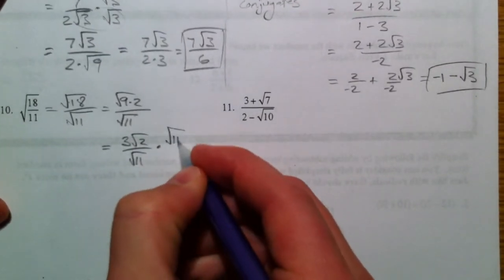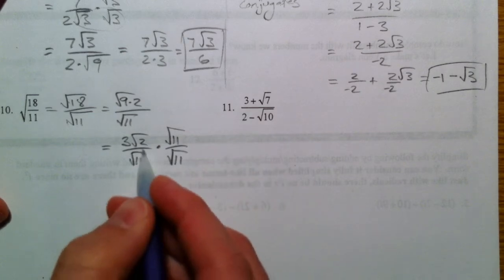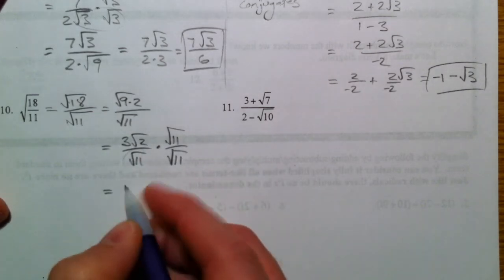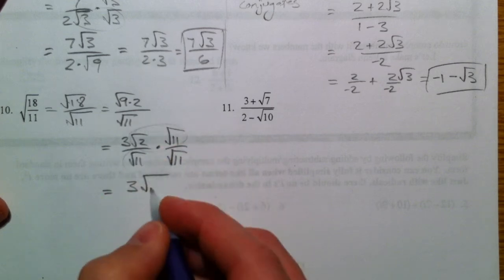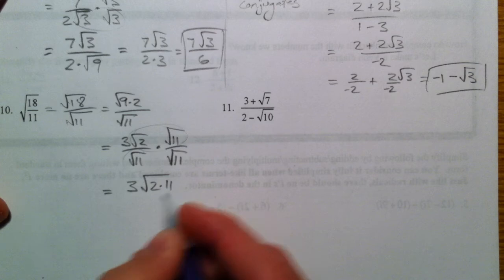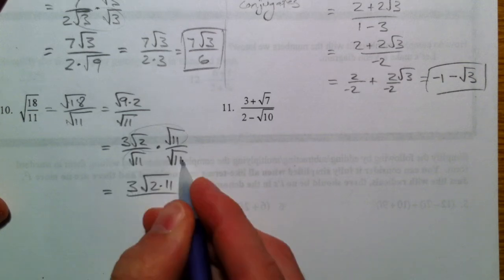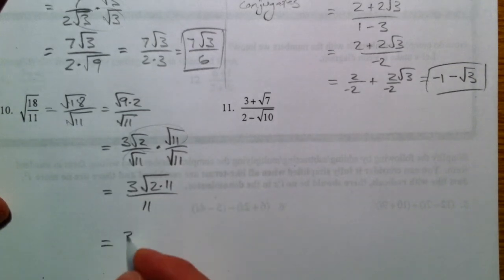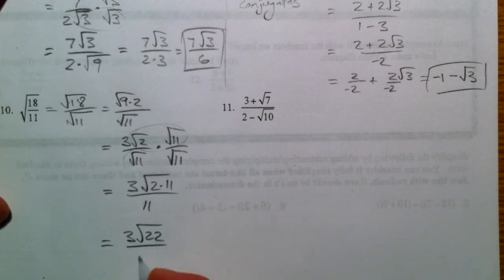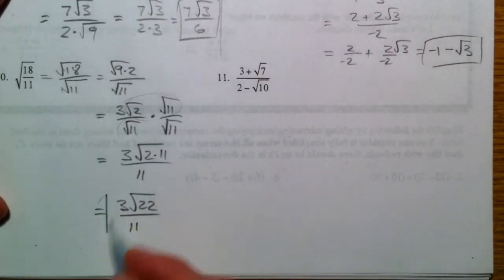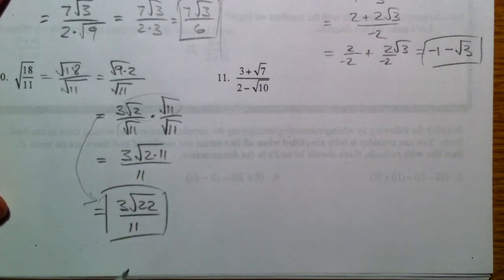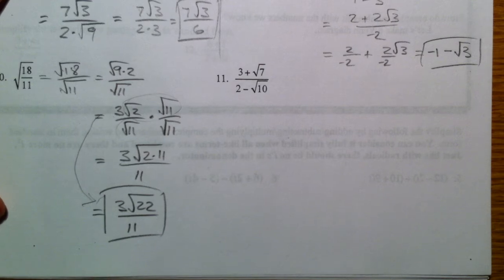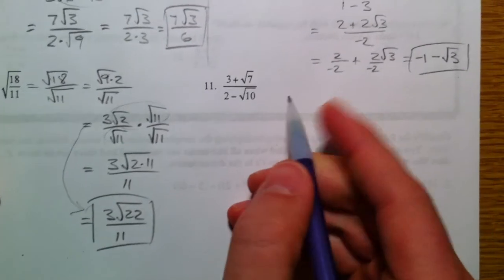I'm going to multiply by root 11 over root 11 to get the denominator free of that. So I get 3 times, and then this becomes 2 times 11 up there, and down there you get just root 121, or 11. So 3 root 22 over 11. Again, I would probably skip from this to this, but I wanted to show you why we're allowed to do that. So 3 root 22 over 11.